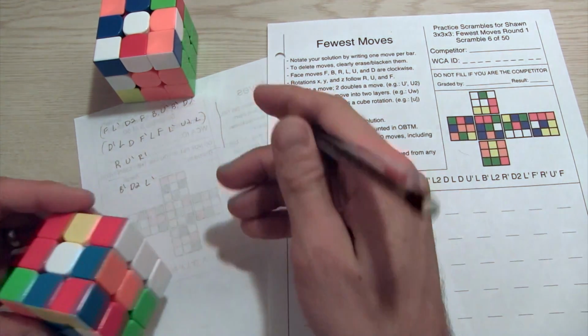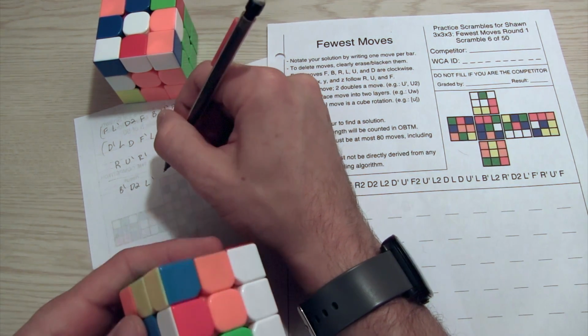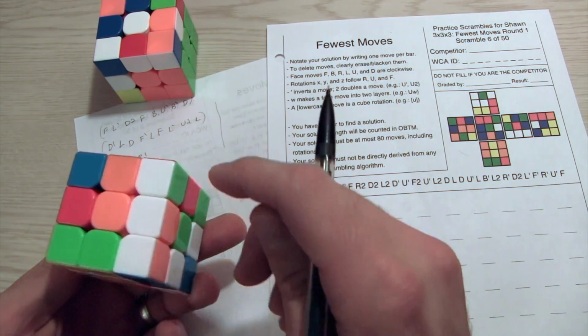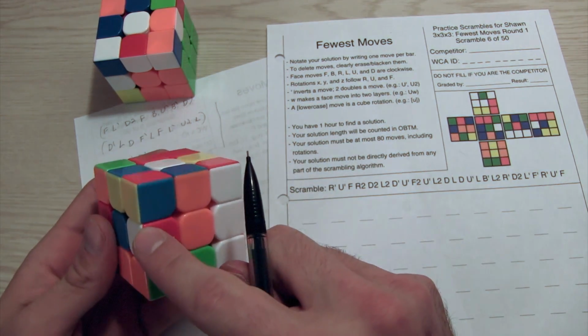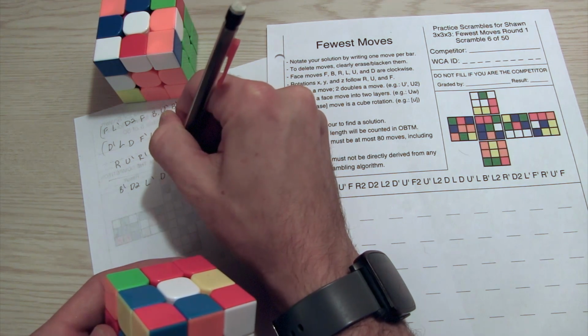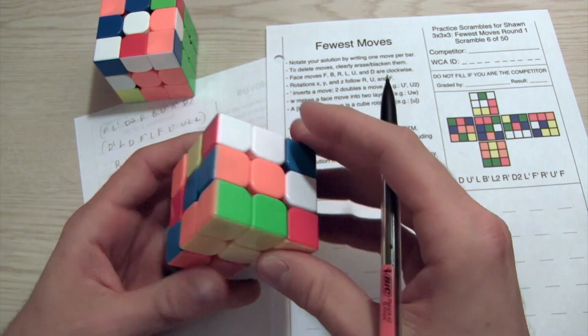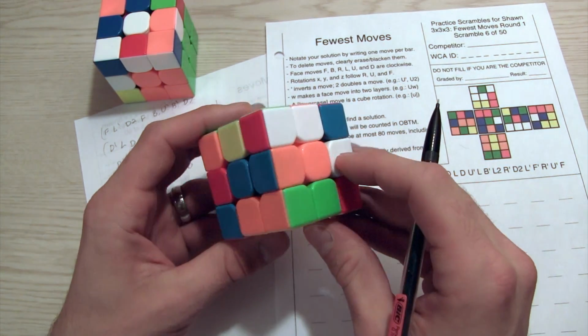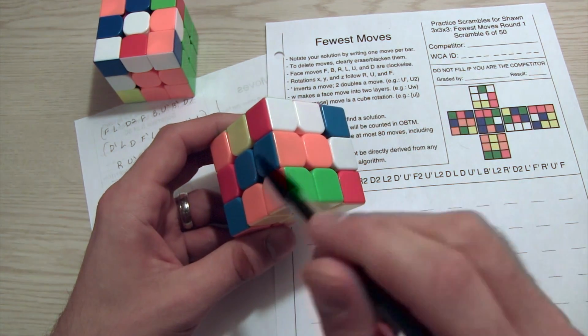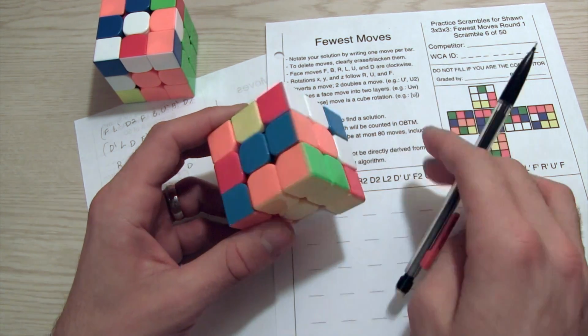I'm going to do this one anyways, since we're just moving fast here. So what I'm going to do is move this one into place by doing D prime, L prime, D. Okay, this built our pseudo block, and you can see it looks like a block, but it's just a little off. So how do we fix that?